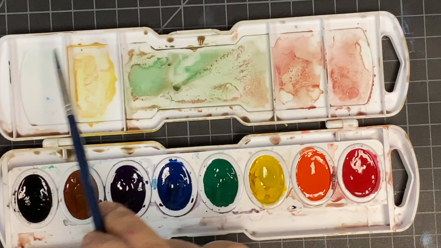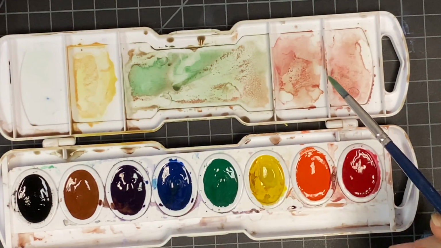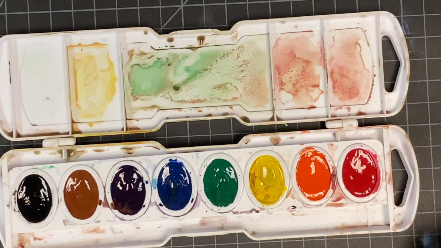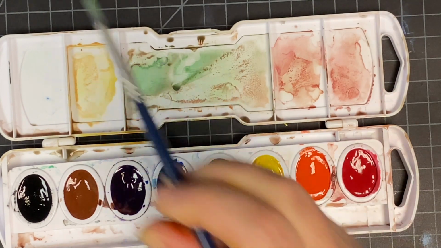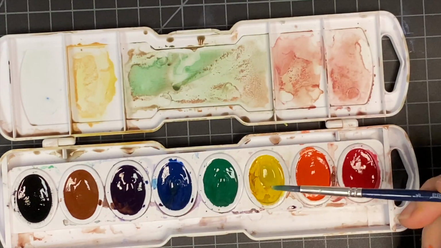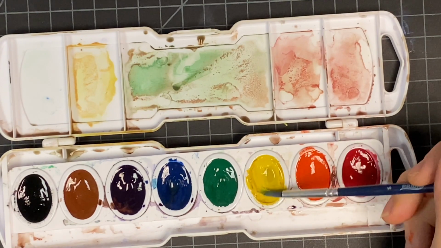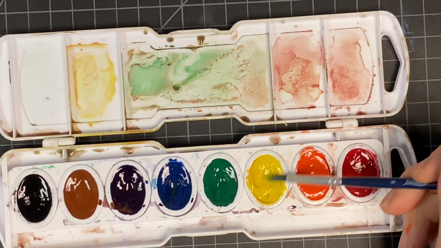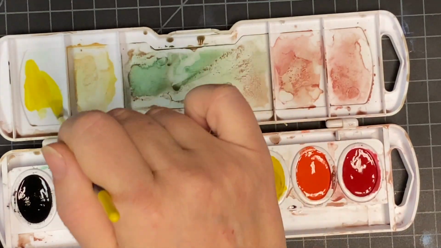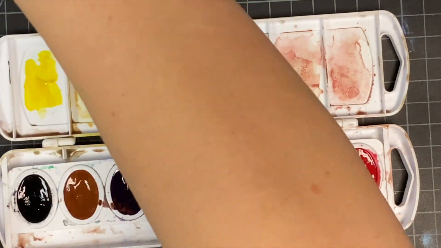Also, this top part, the lid, is a tray that you can use to mix colors. So say you want to make a lighter green, kind of a lime green. What I would do is start with the lighter color, which would be yellow and green. I'm going to start with my yellow, grab some of that and put it up here in my tray. I'm going to clean my paintbrush off.